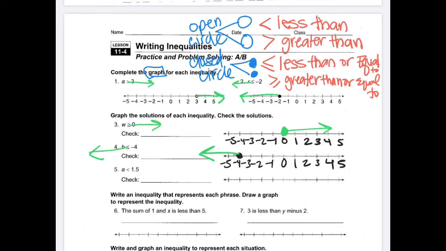All right, last one, I've got a is less than 1.5. So 1.5 on my graph is going to be in between 1 and 2, is where I'm going to put my plot.